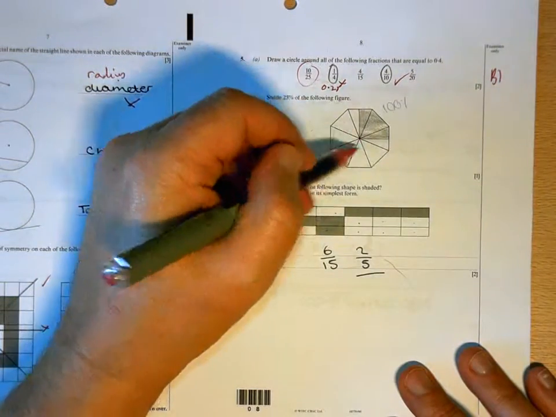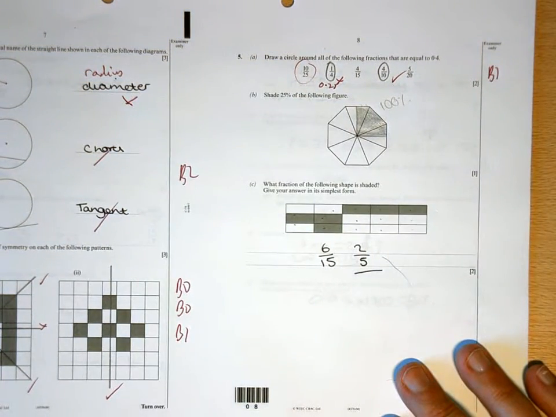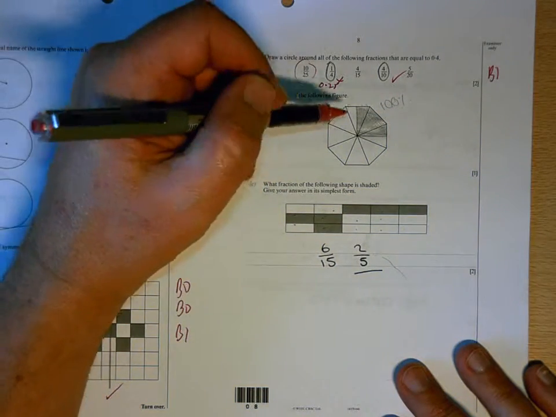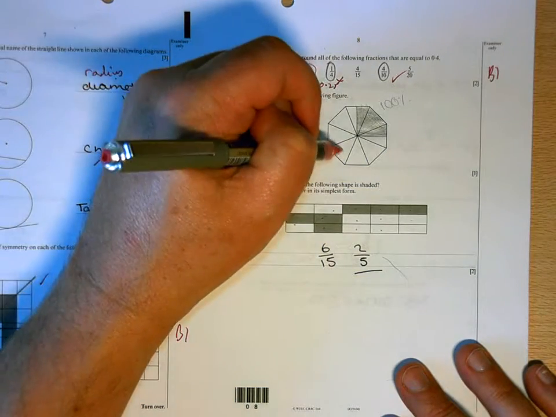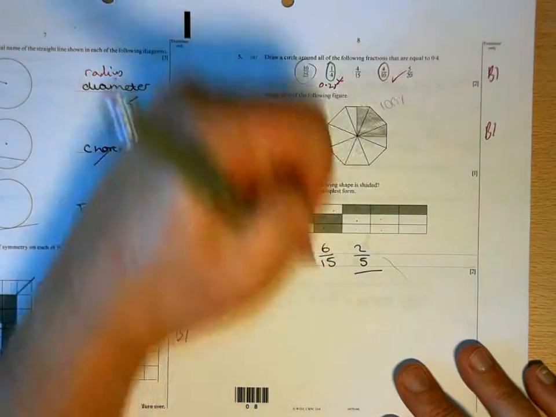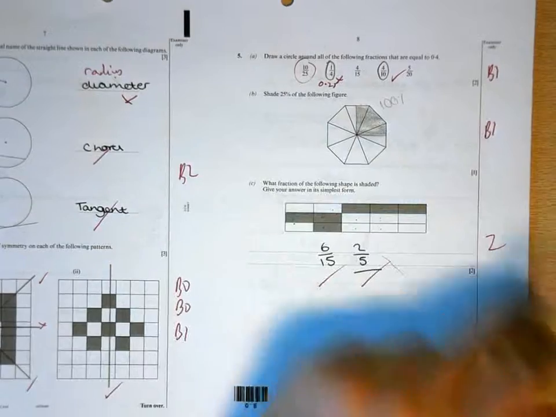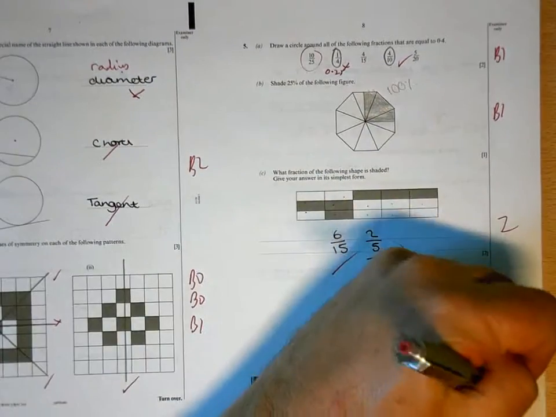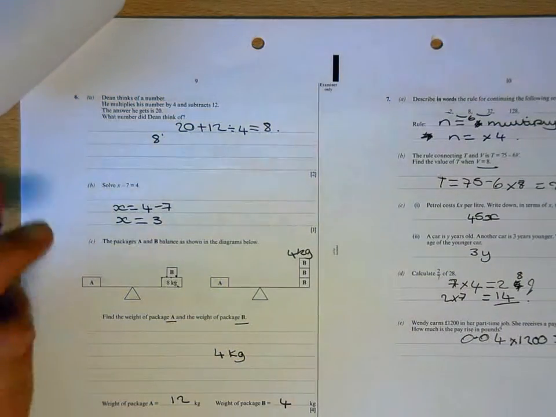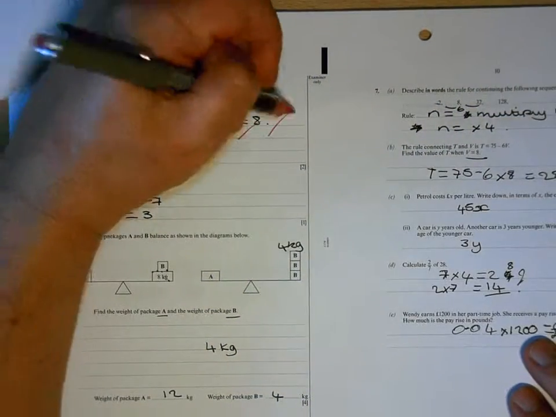That is fine. You're shading in a quarter, but why did you choose to cut that bit in half when you could have just chosen 2 of the triangle bits to make a quarter? Anyway, it's fine, and that's fine as well. Good. 2, 4, 6, 7 for the page. That's correct. Well done.